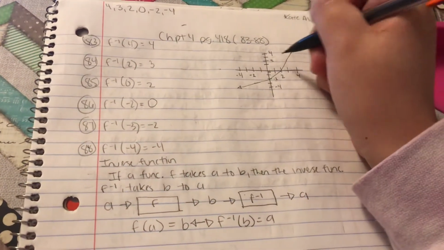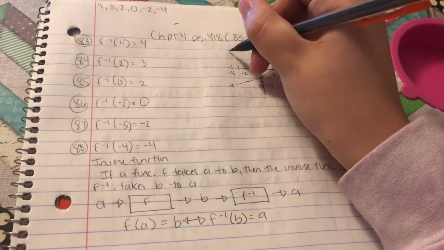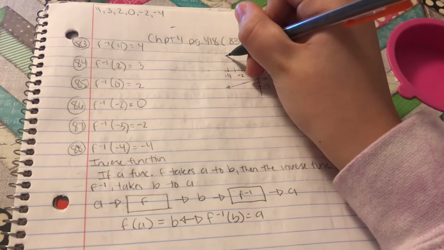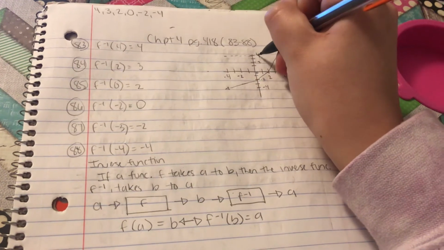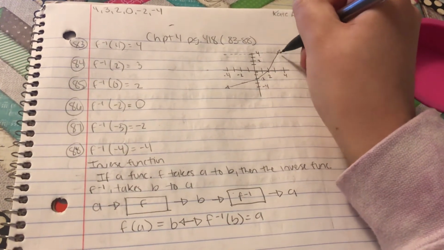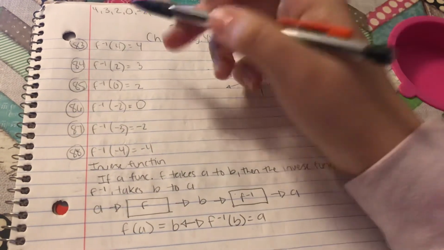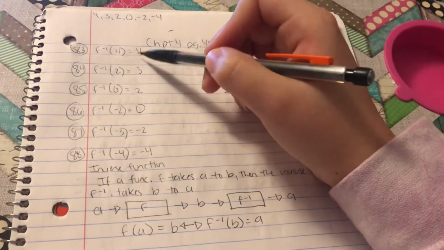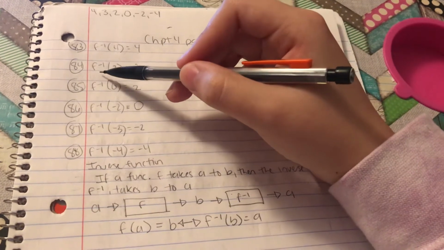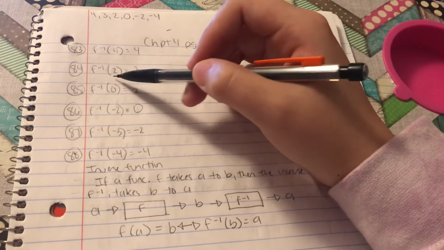So we would just go to the graph and draw a line and just see where y equals 4, and then go down to what x equals, and it's x equals 4. So that's for the first problem. And then for the second one, it's asking for the f of the inverse of 2.